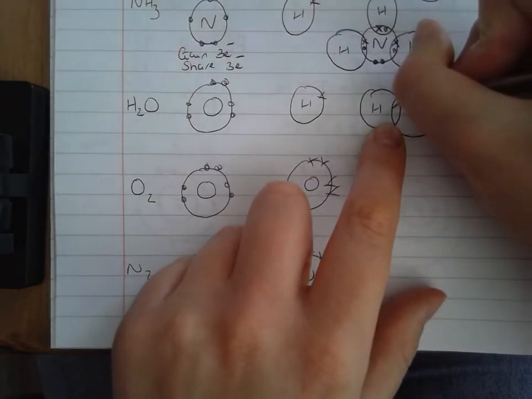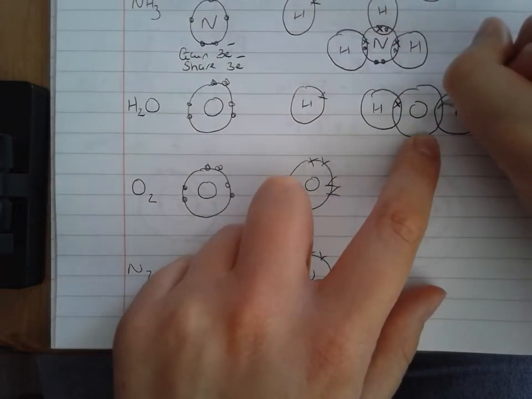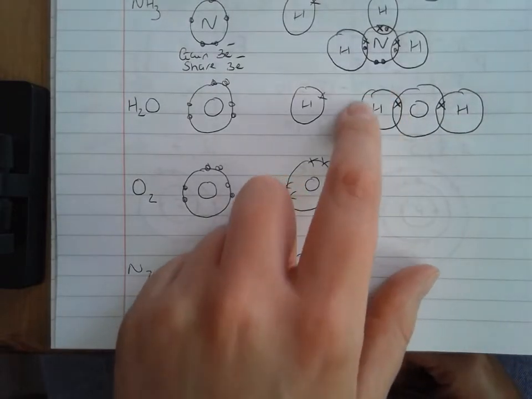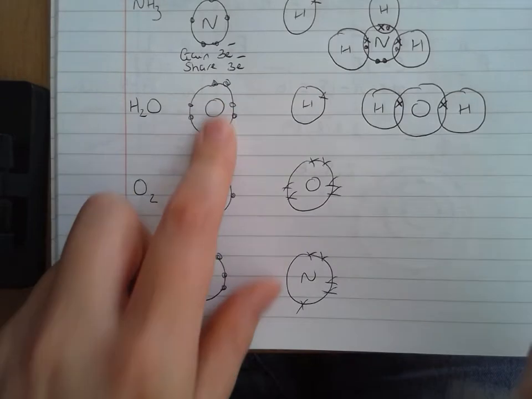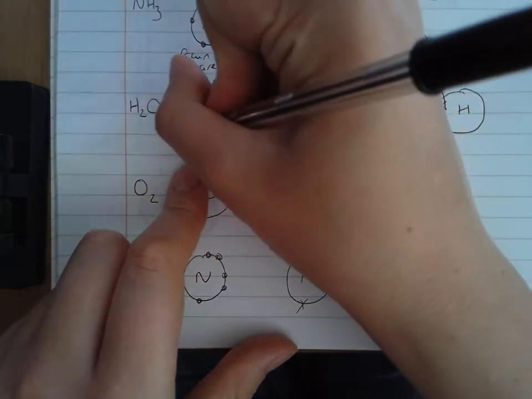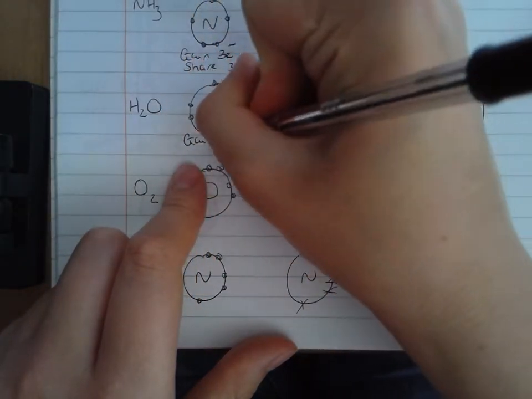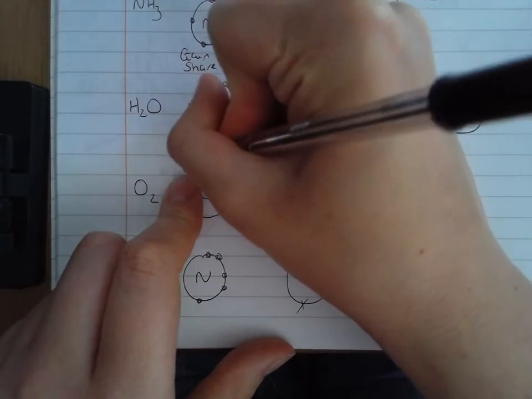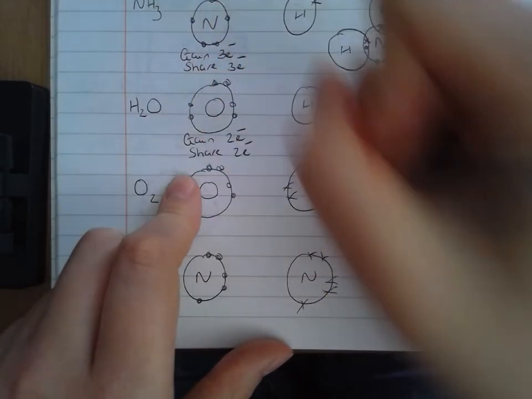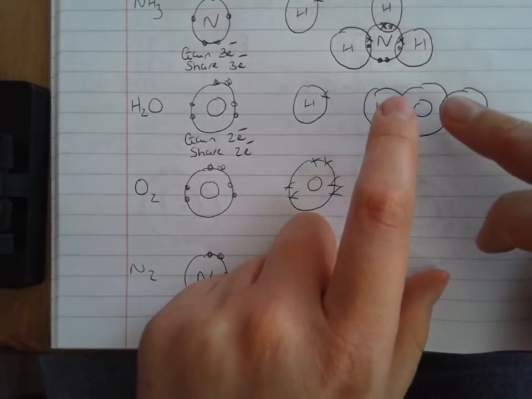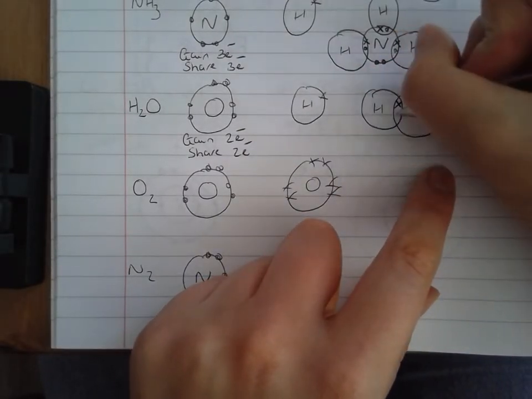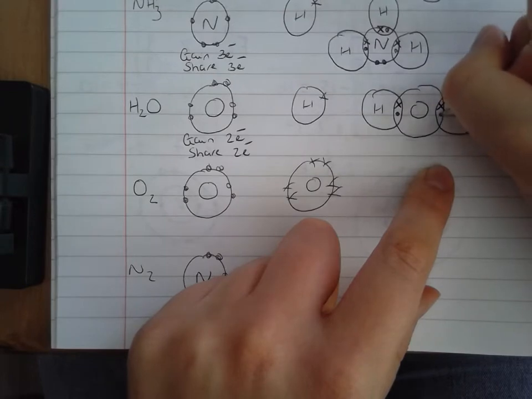So I'm going to put hydrogen's cross in here, and hydrogen's cross in here, and I'm not going to draw any electrons on the outside for hydrogen. Now we need to have a look at oxygen. Oxygen has got 6 electrons in total. It wants to have 8, which means it will gain 2 electrons, and if it's going to gain 2, then it will share 2. It's got 2 electrons to share, and it's got 2 sharing spaces, so it's going to put 1 electron in each sharing space.